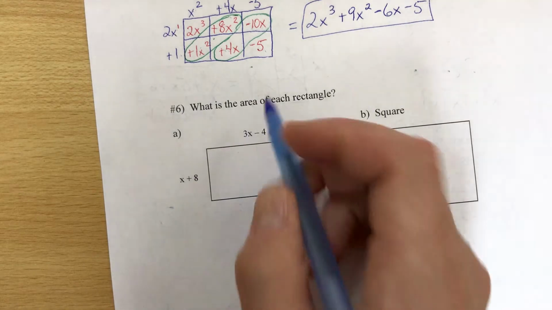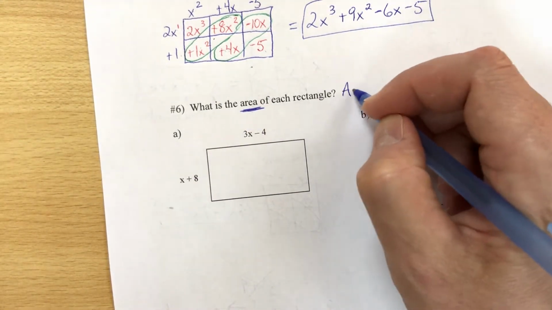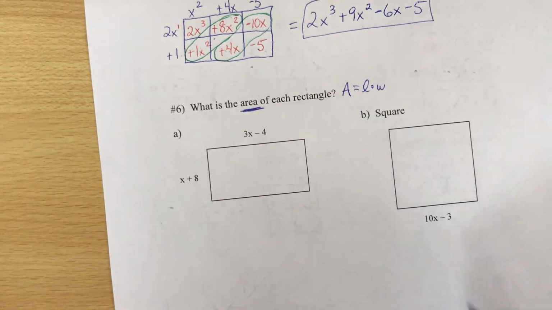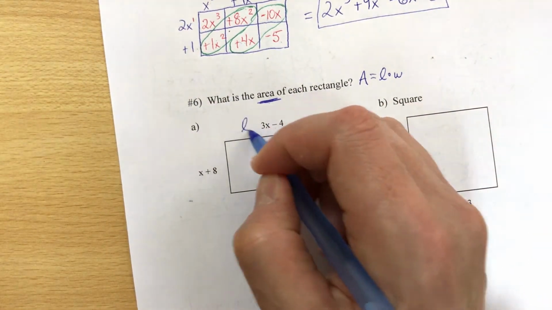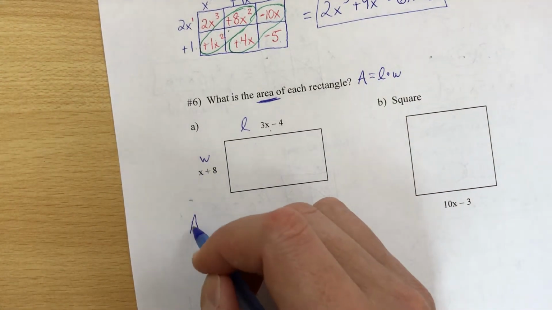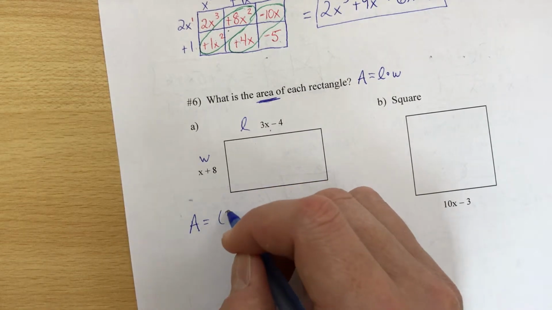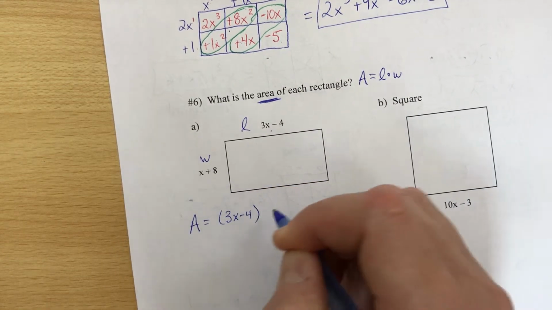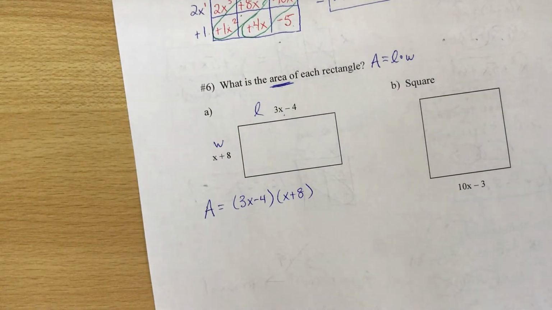Number 6. What is the area of each rectangle? Well, area is length times width. So for part A, here's my length, 3x minus 4. Here's my width, x plus 8. So we will do, it doesn't matter the order, length times width, right there. Length times width. Okay, I'll double distribute.